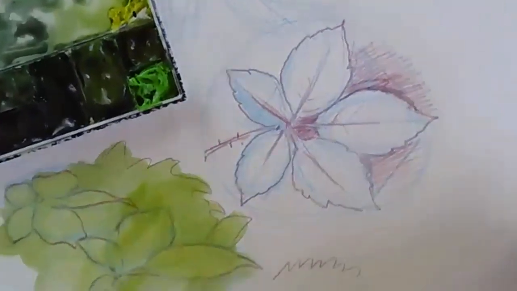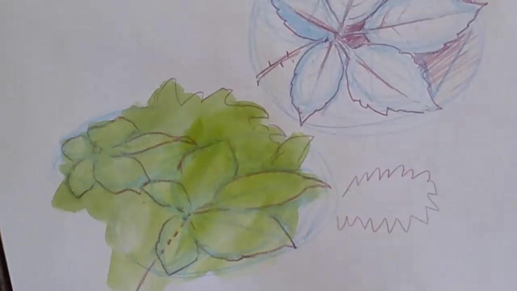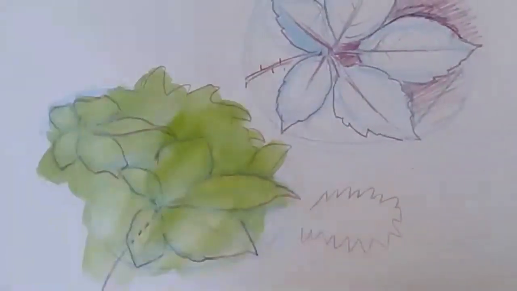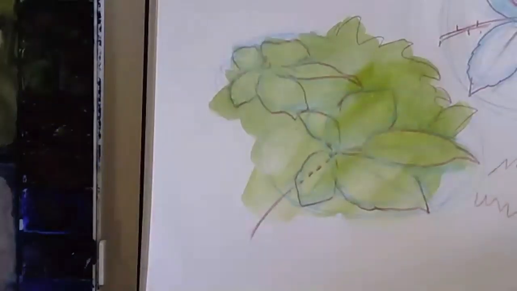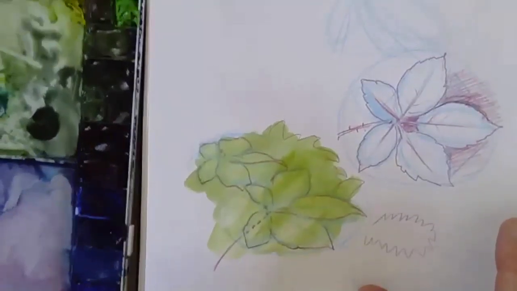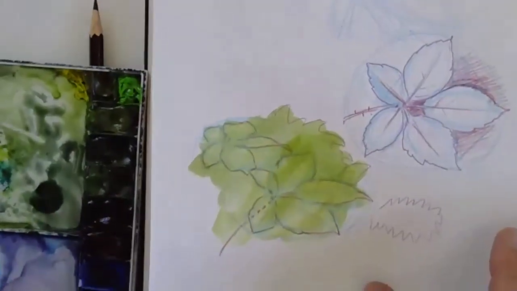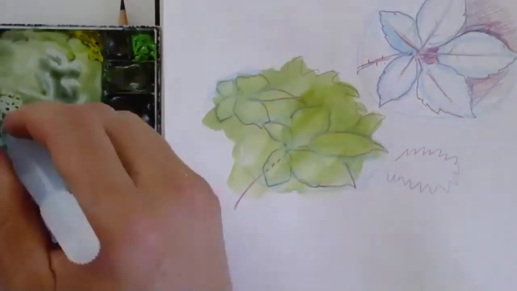Let's see if I can get this set up so that all this is in this. I think I have to zoom out. Okay.